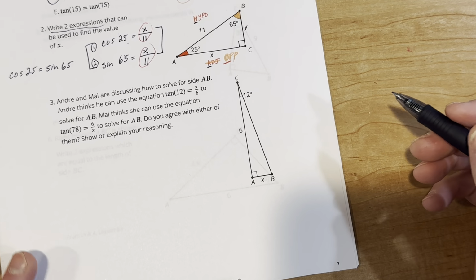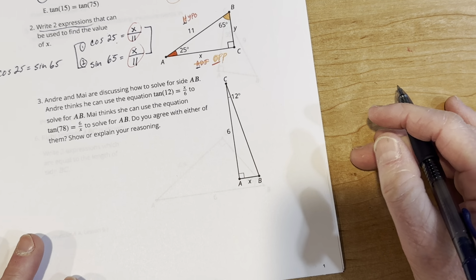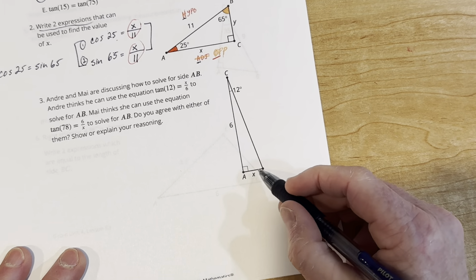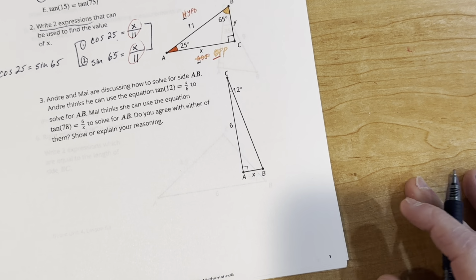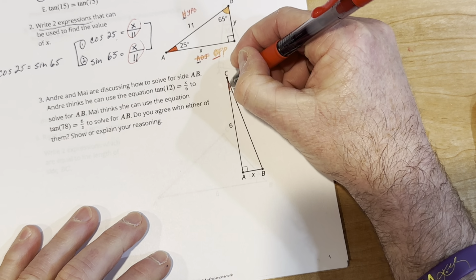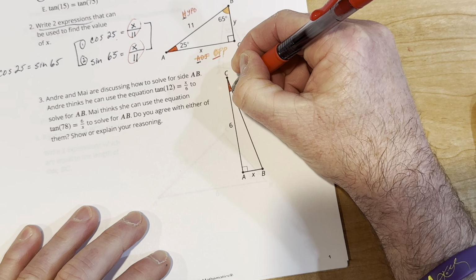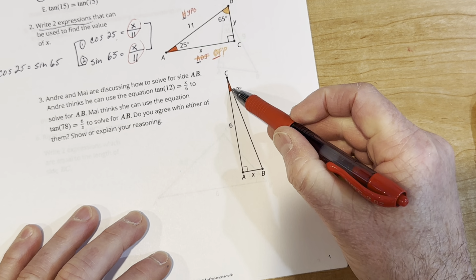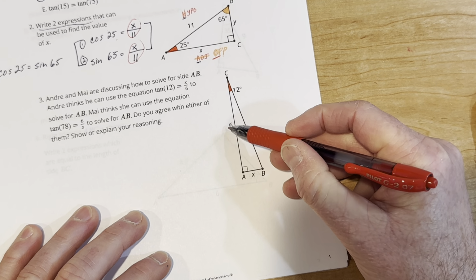Okay, Andre and Mai are discussing how to solve for side AB. AB, okay, they labeled it x, good start. Andre thinks he can use the equation tan 12. So there's your 12. Color in your angle. Opposite, adjacent.